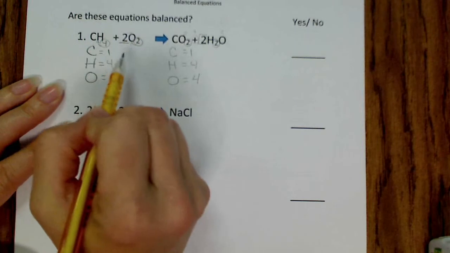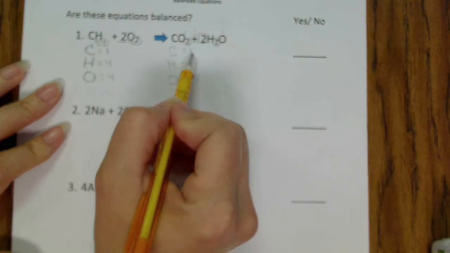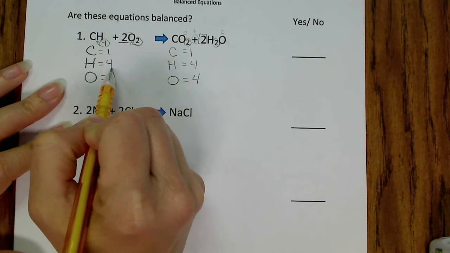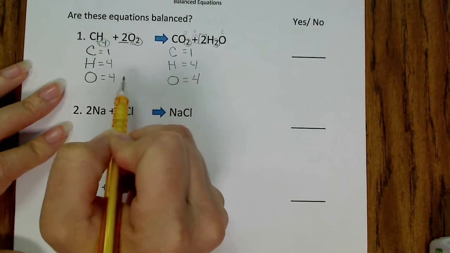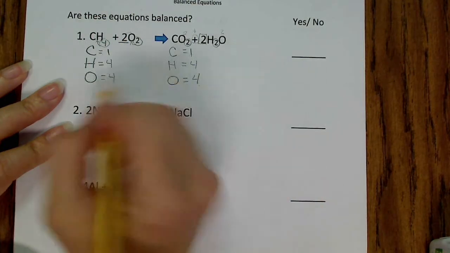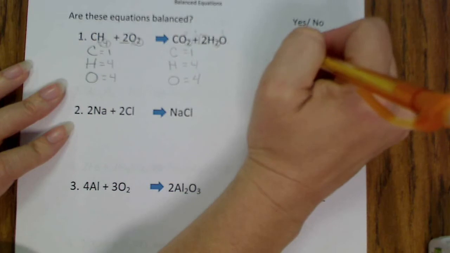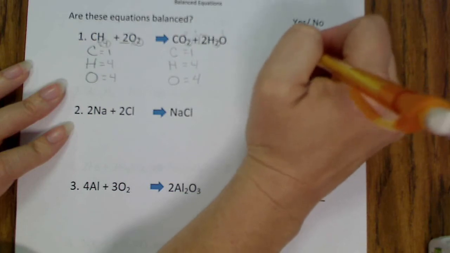Then we check and see, do we still have the same amount of each element? So I have 1 carbon here and I have 1 carbon here. I have 4 hydrogens here and I have 4 hydrogens here. I have 4 oxygens here and 4 oxygens here. They're all still balanced or equal, so this equation would be considered balanced. We're going to say yes.